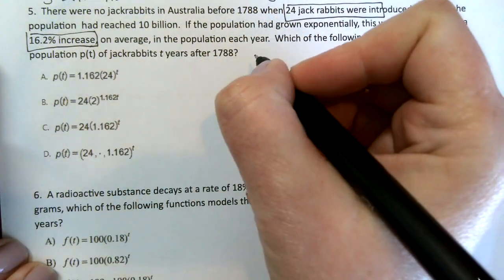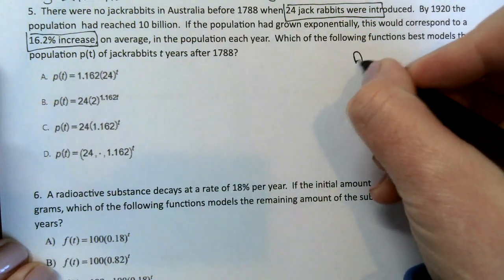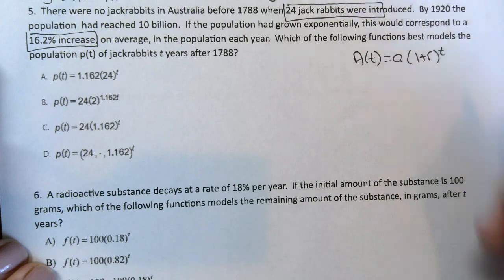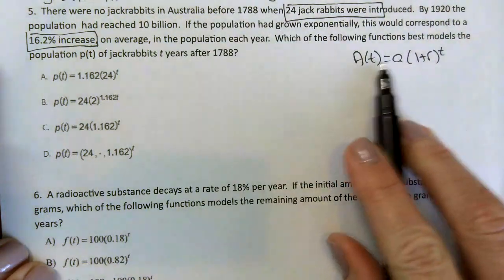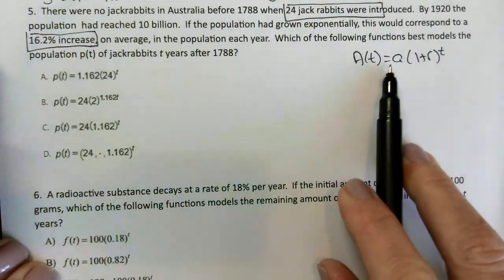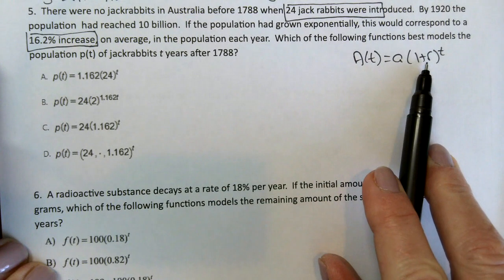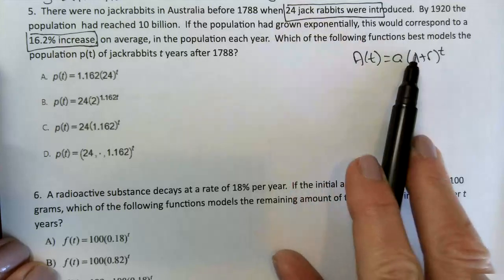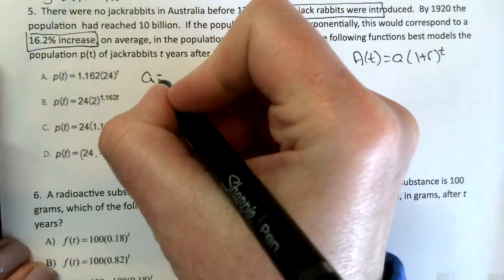All right, so I have A of t equals a times 1 plus r to the t. This is the formula that we're going to use that helps us with growth and decay. The 24 jackrabbits are my initial value.